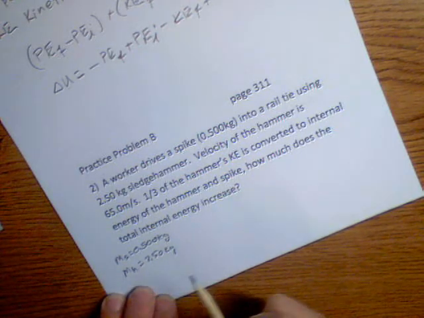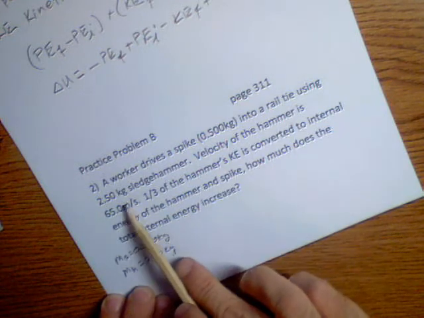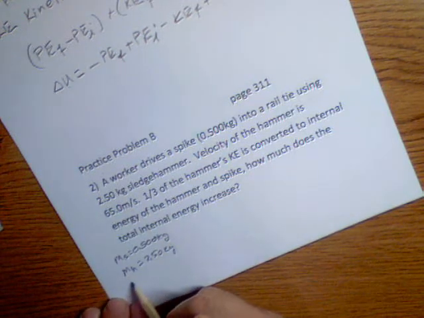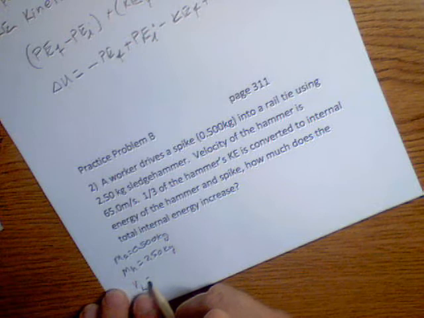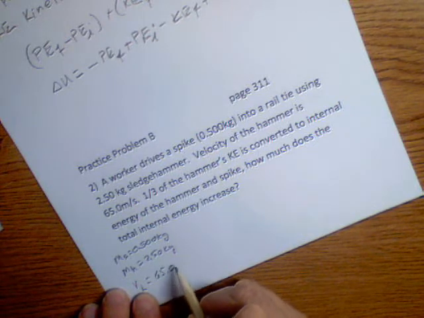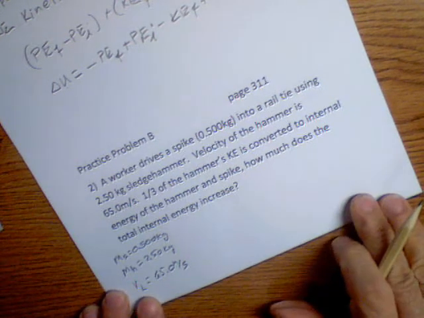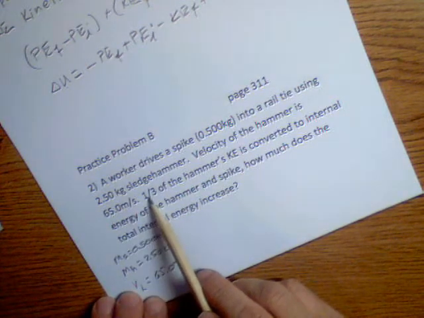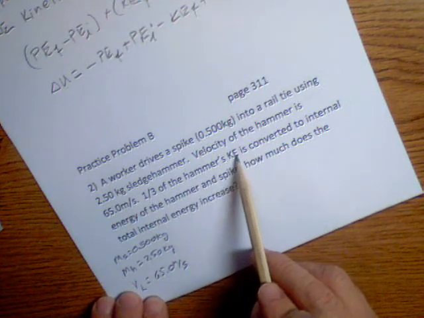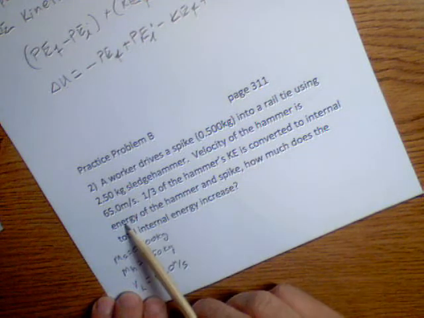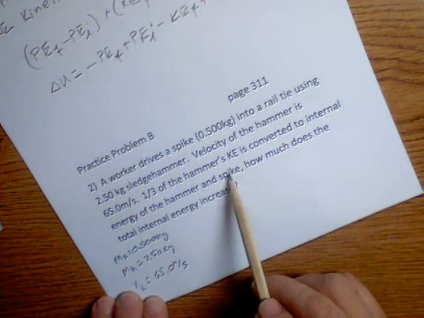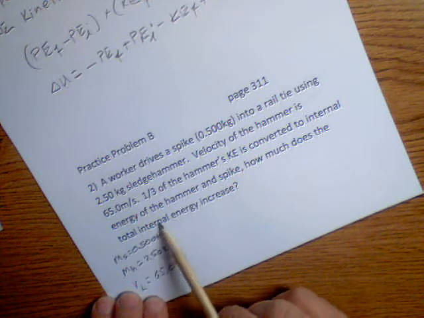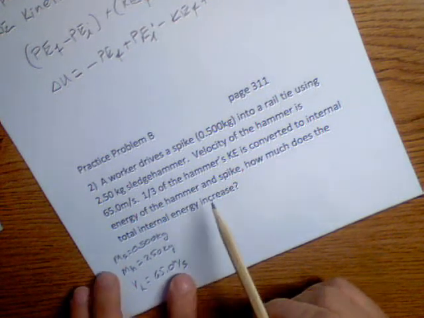The velocity of the hammer equals 65.0 meters per second. One third of the hammer's kinetic energy is converted to internal energy of the hammer and the spike. How much does the total internal energy increase?